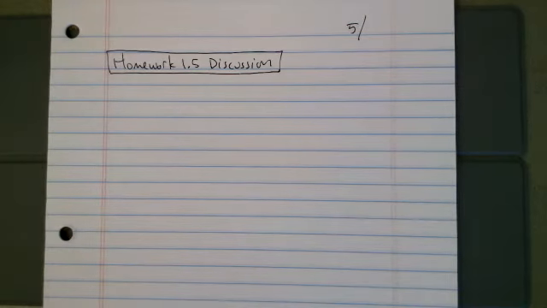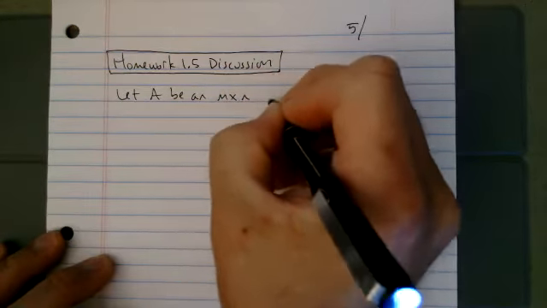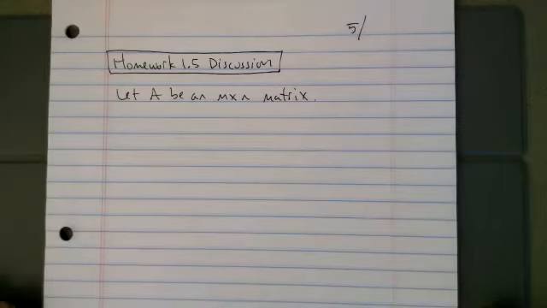So let's get into discussing homework from section 1.5. We introduce a kind of interesting thing here. Let A be an M by N matrix. In linear algebra, anytime you start getting flustered when you're talking, just start by saying, let A be an M by N matrix. And that gets things going.